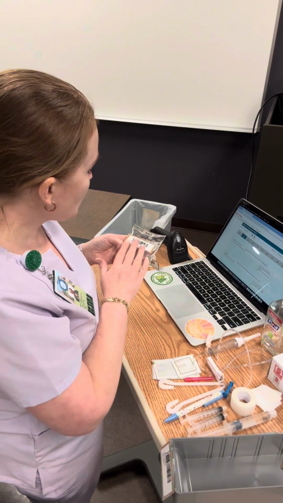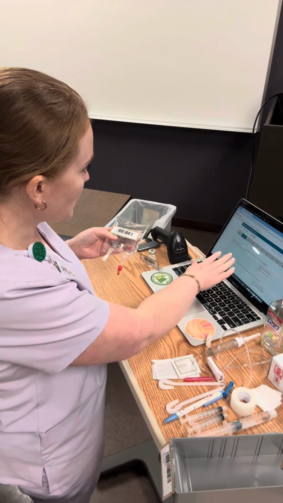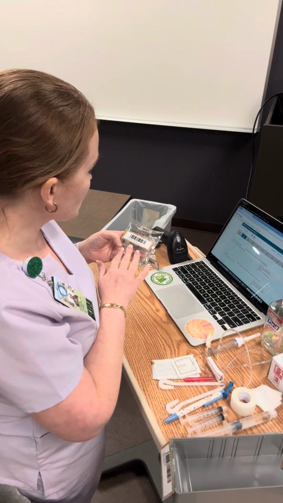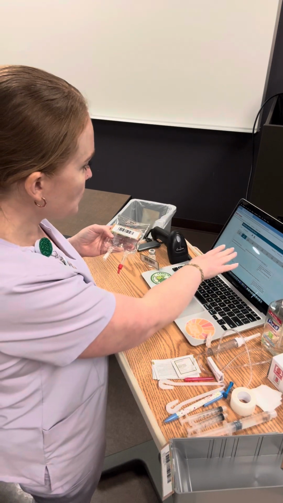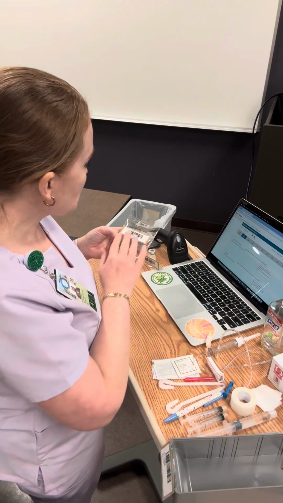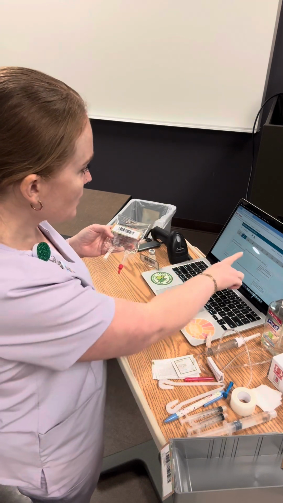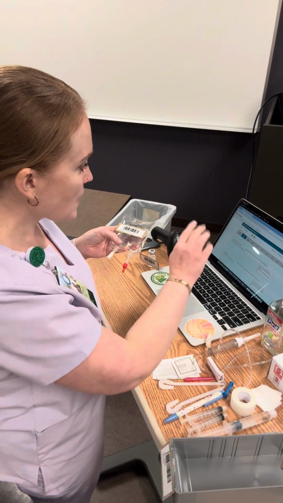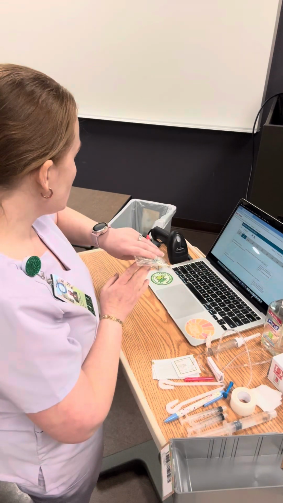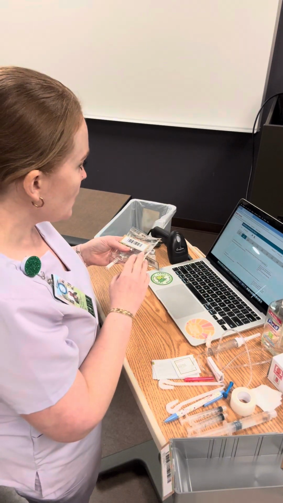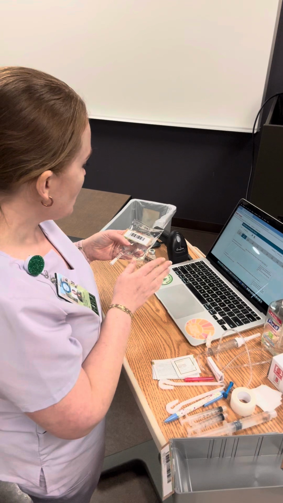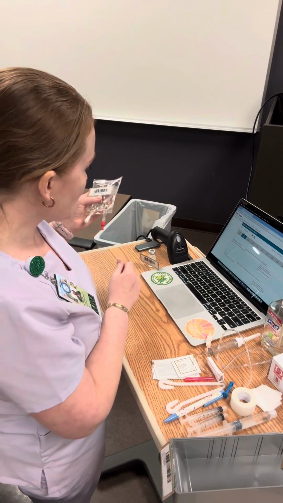Scroll down, I have the right drug, meropenem. The right route is going to be injectable infusion, IV. The right dose is going to be 500 milligrams. The right time is going to be 7:14. It is 7:14. And then we are good to go with MedCheck 2.